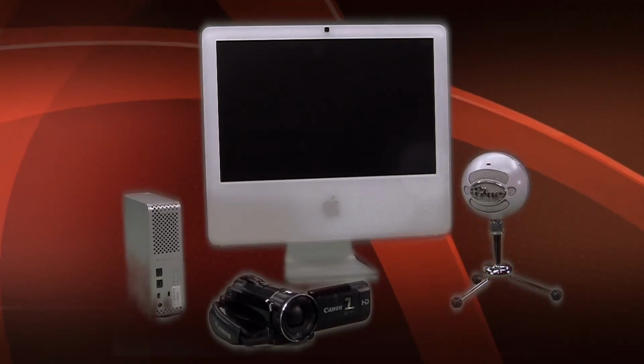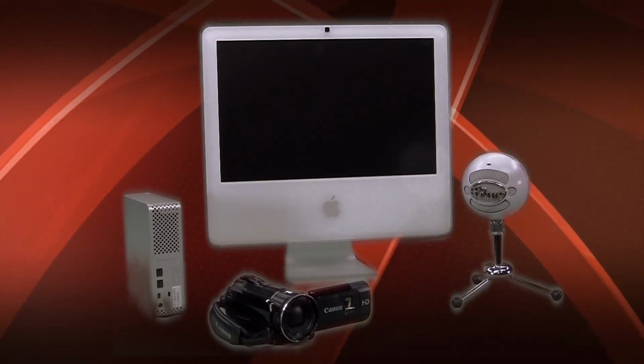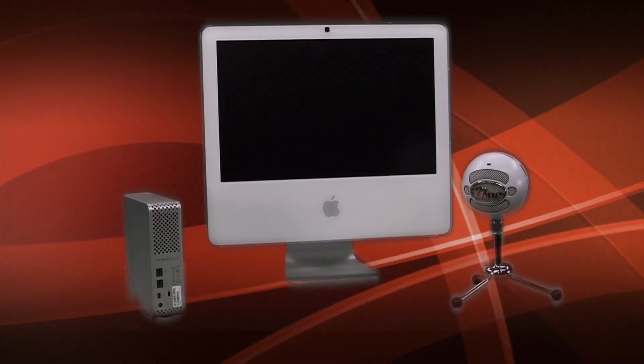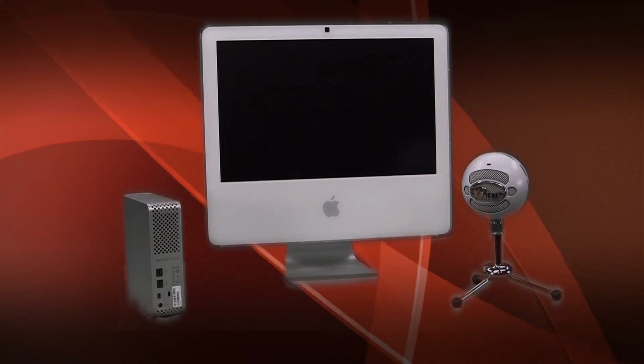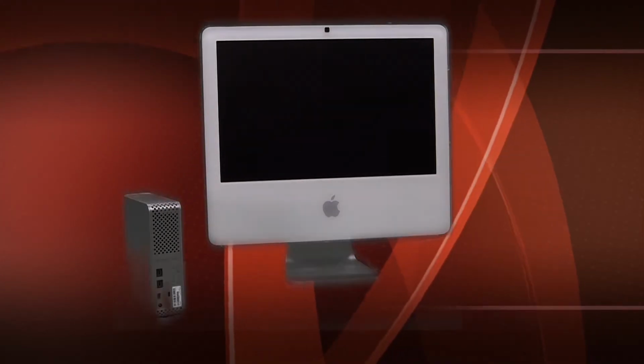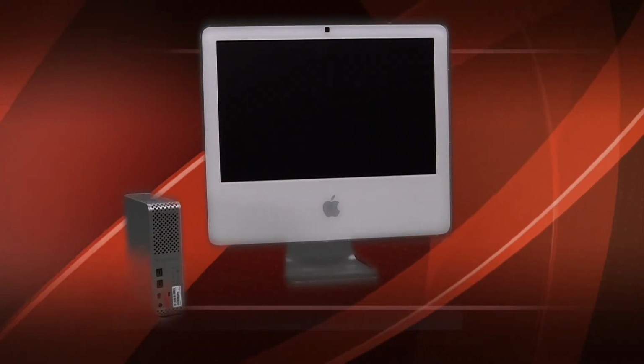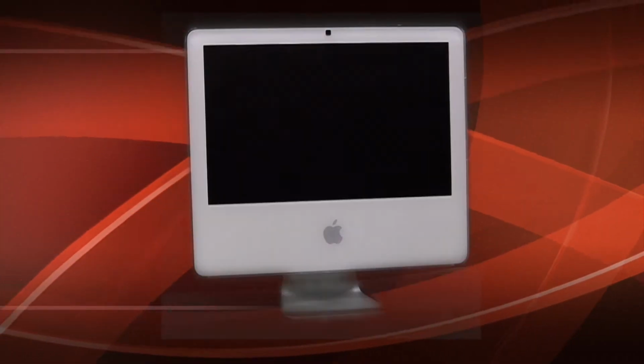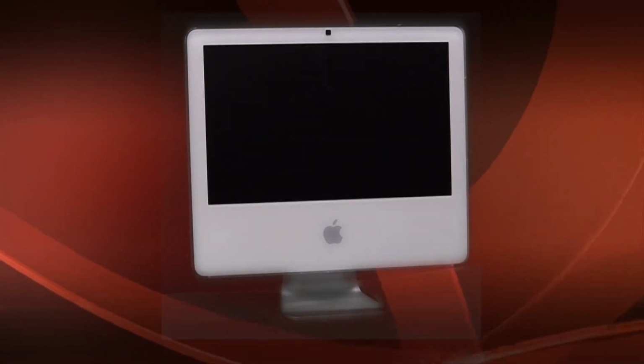Wait, what? You don't have the equipment? Good, you don't need it. Sure, it'd be nice to have this set up in your room. Want a nice HD video camera? Don't need it. How about a nice expensive broadcast quality USB microphone? Don't need it. A 1 terabyte external hard drive to store all of your video? Nope. How about an iMac?